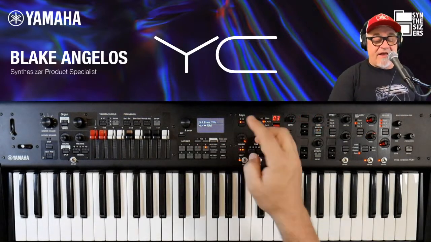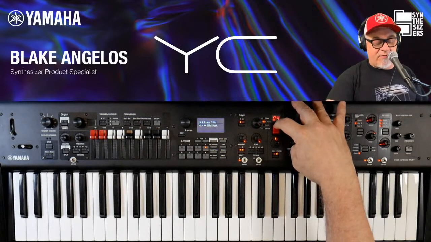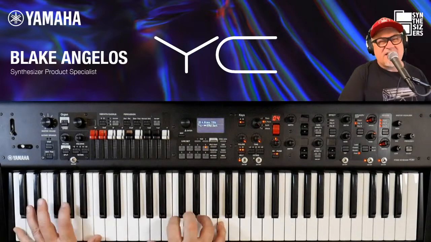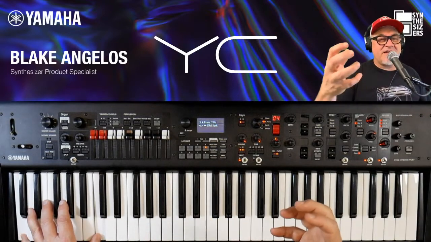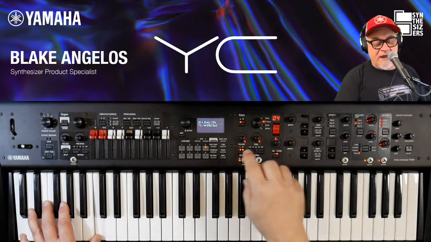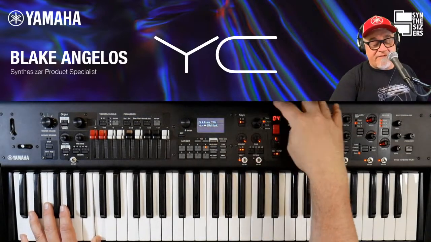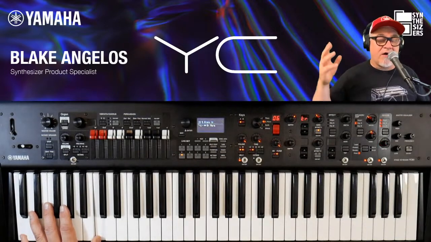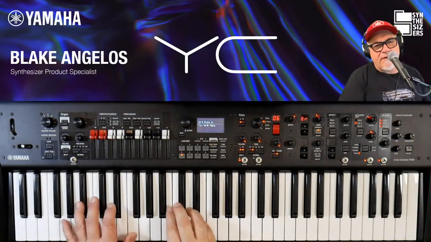Again, I'm not going to play through every single RD sound in here, but we have this 67 RD. This is like the earliest version of the tine piano. There's also a bright version in here as well. And then we get to the WRs, the reed pianos.